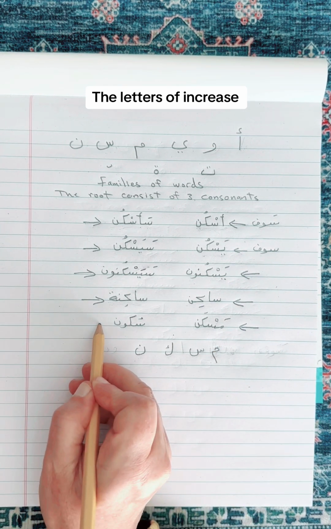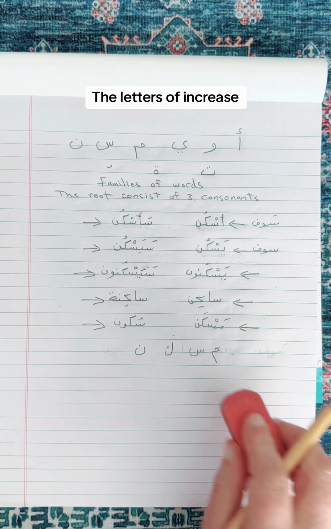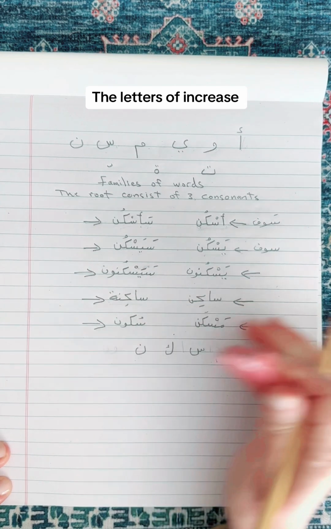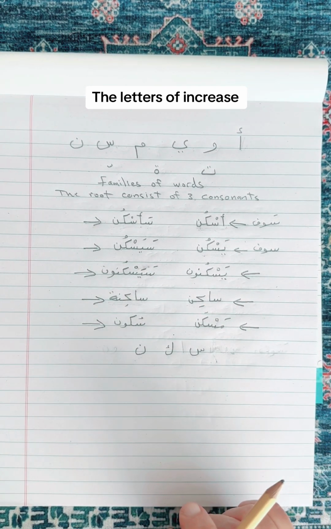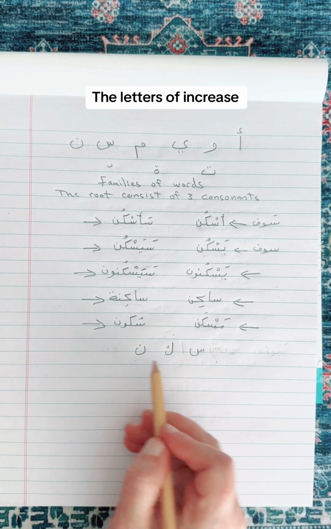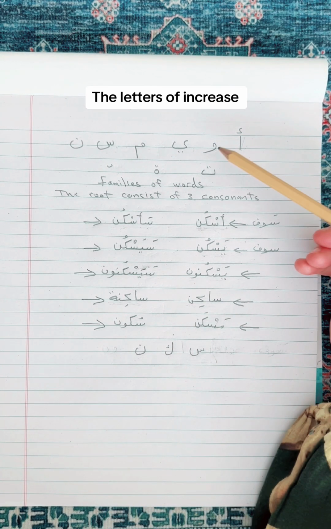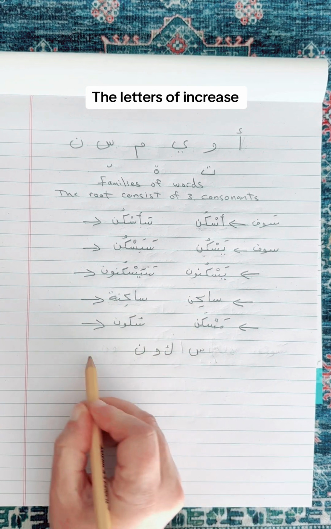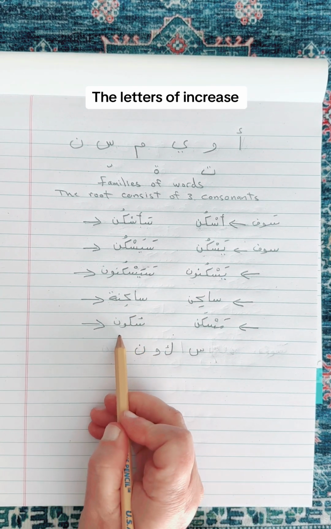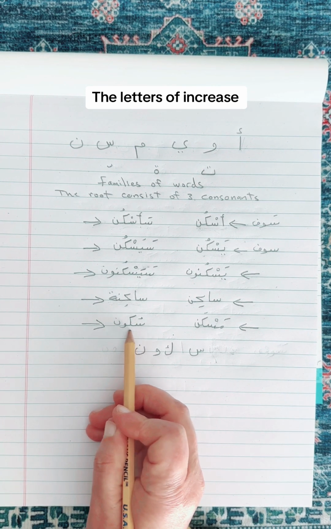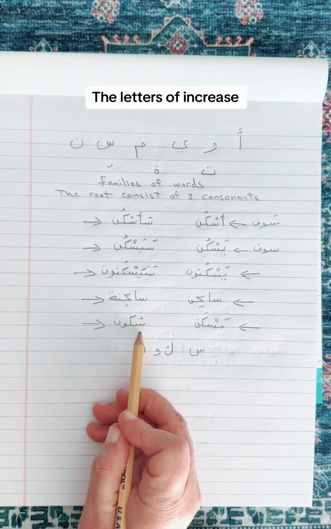To make this word sukun, which means stillness, stability, tranquility, I use the letter waw after letter kaf. Sukun, this word sukun, which also means calmness, a state of calmness. Sukun, the noun sukun.